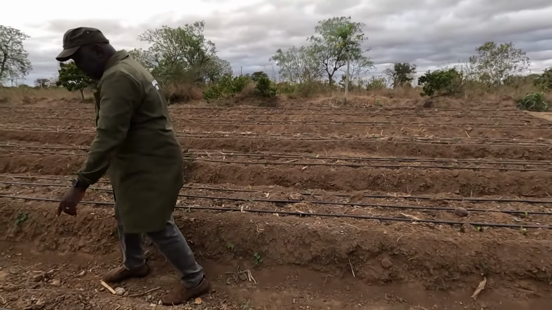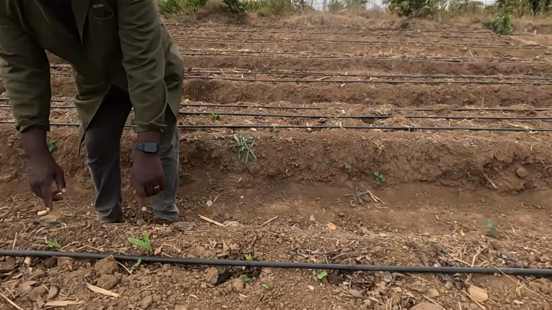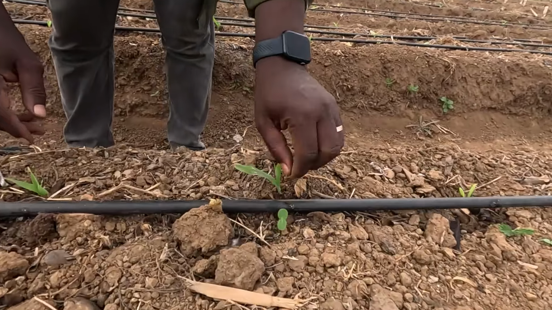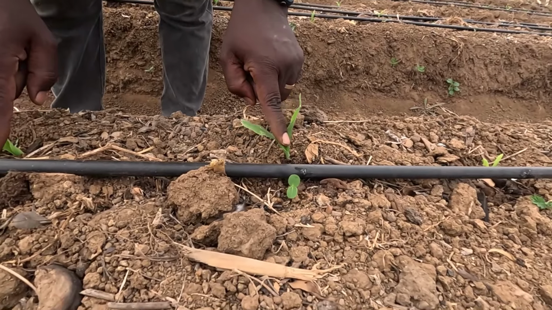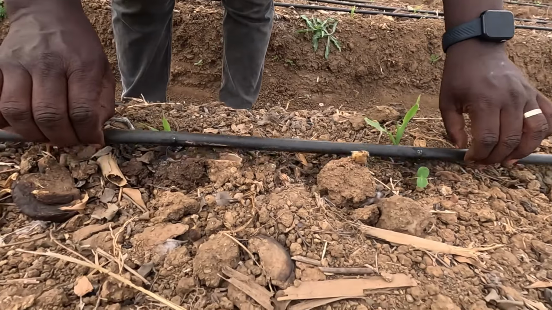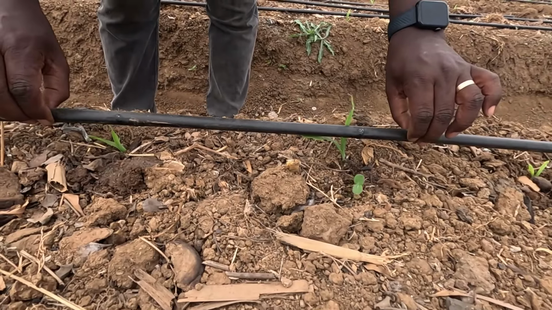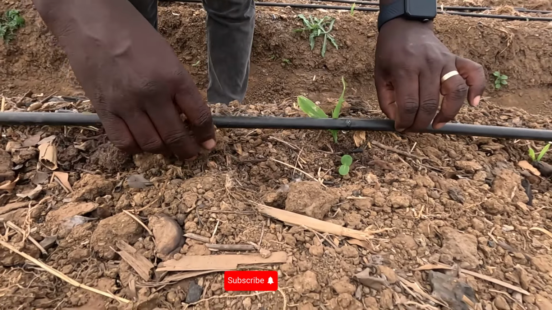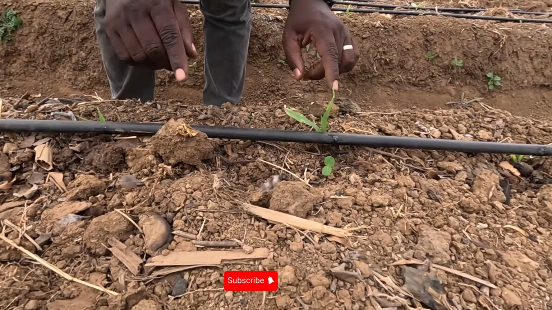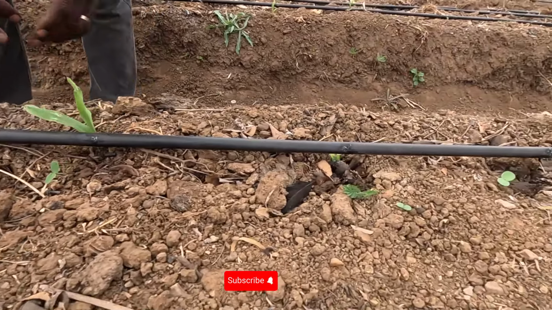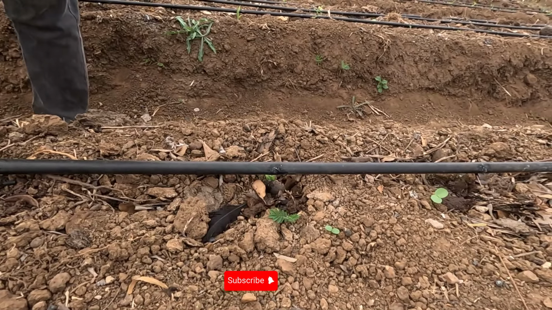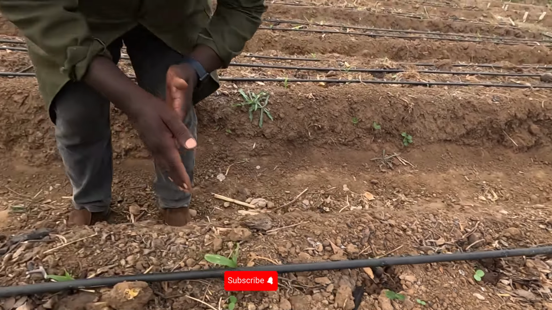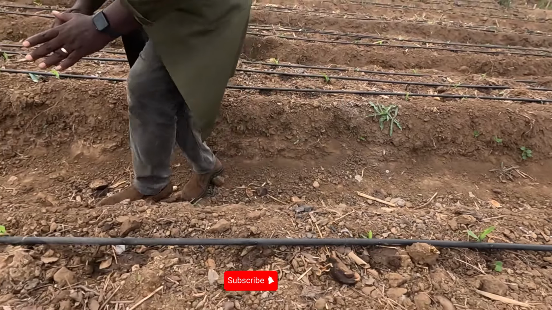Show my viewers, this is drip, and drip falls where you require it. This is now drip irrigation. The water is falling where it is required. Water falls where it is required for perfect germination and perfect growth. So this is drip irrigation.